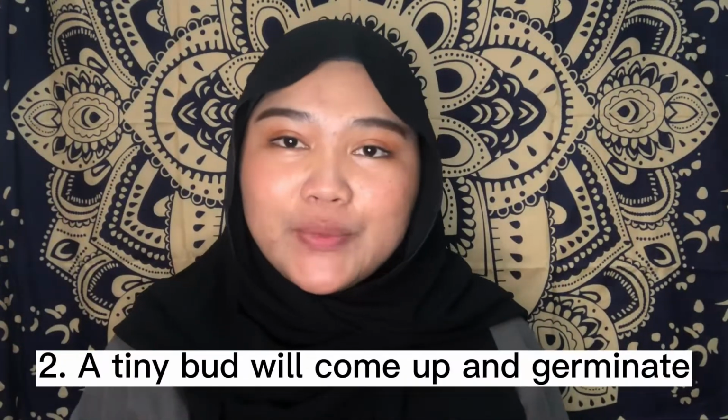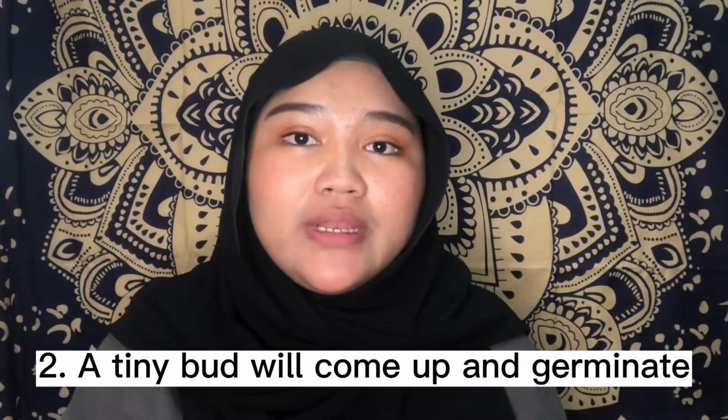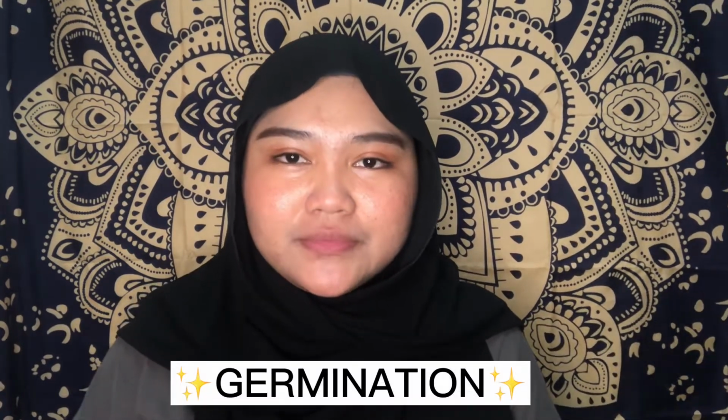Second, a tiny bud will come up and germinate. When the seed falls to the ground, it needs warmth and water in order to germinate. For dicots, the seed coats soften with moisture. After being in the soil for a few days, the seed will absorb the water and swell until the coat splits. Meanwhile, for the monocots, the coat does not split but stays in one piece. The stem will push through the soil along with the seed leaves, and this is what we call germination.